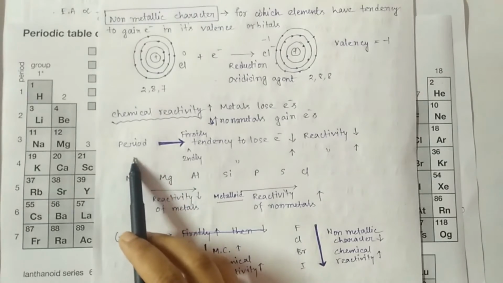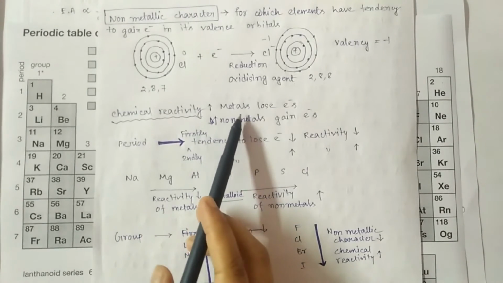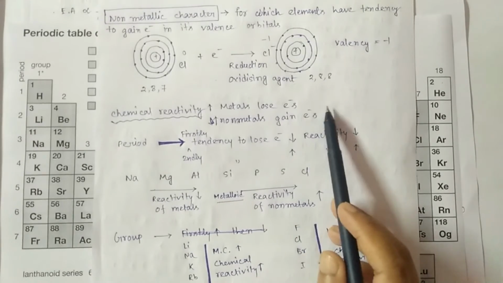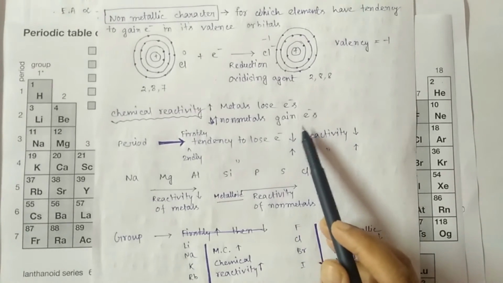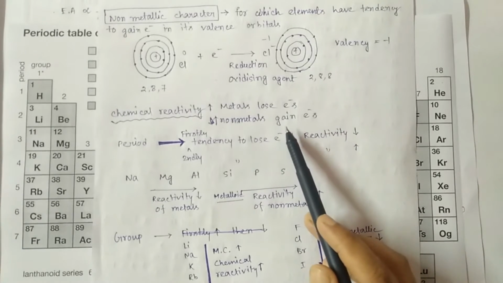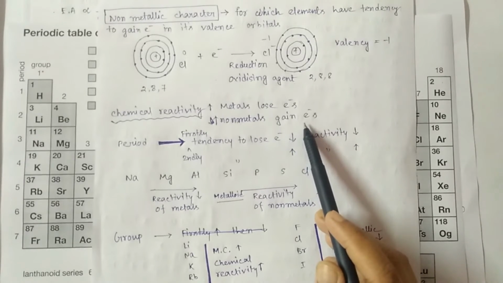So that is all about the chemical reactivity of metals and non-metals, because metals have a tendency to lose electrons, while non-metals always have a tendency to gain electrons. So if metals lose more electrons, they will have more chemical reactivity. If the tendency of non-metals to gain electrons increases, they will have more chemical reactivity.